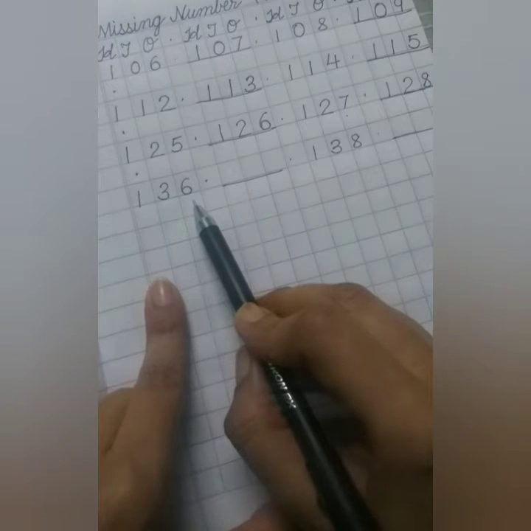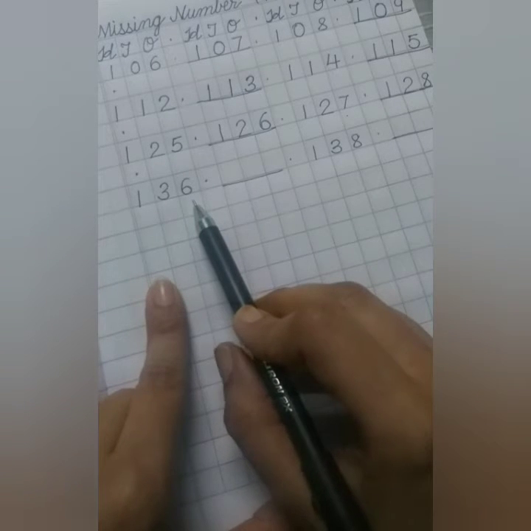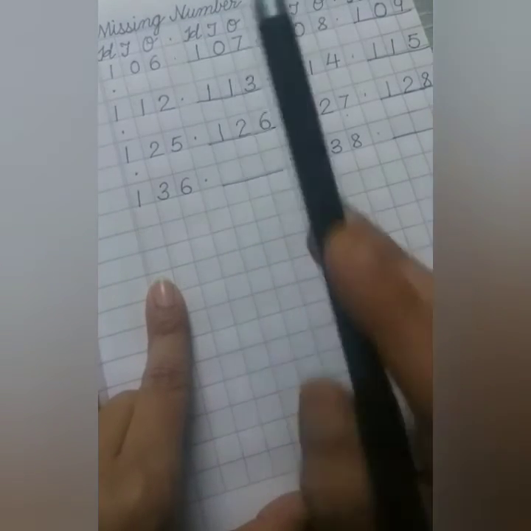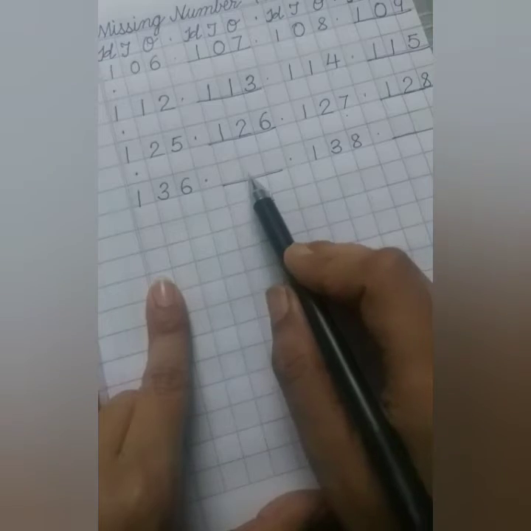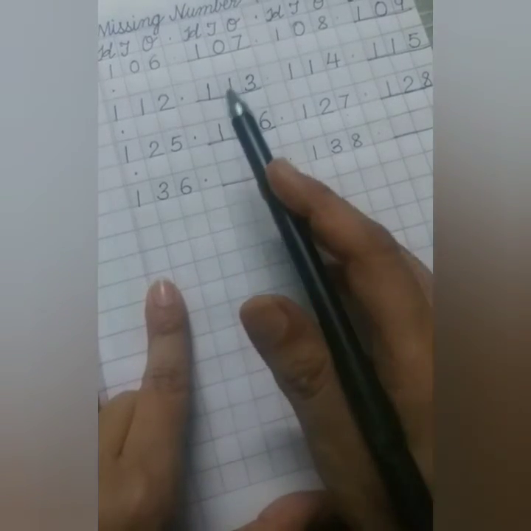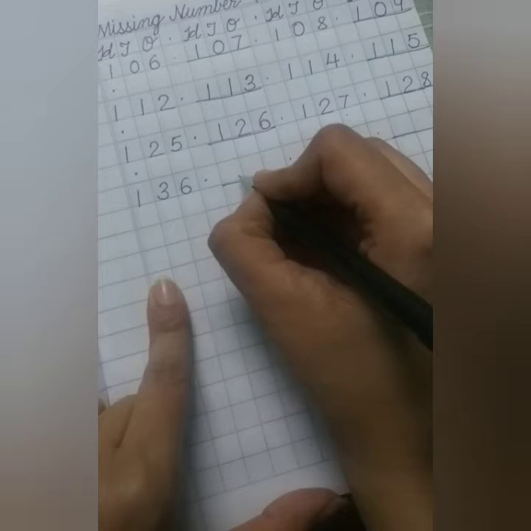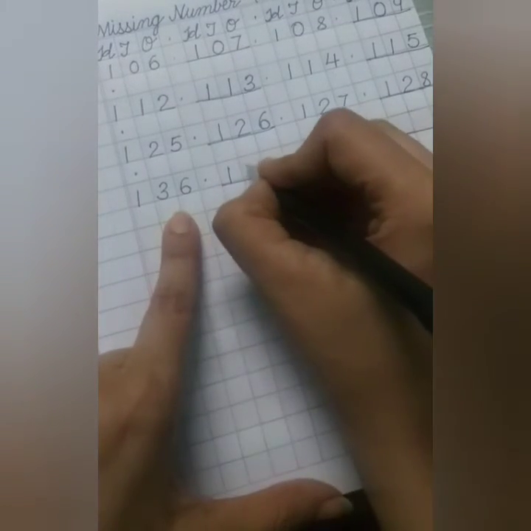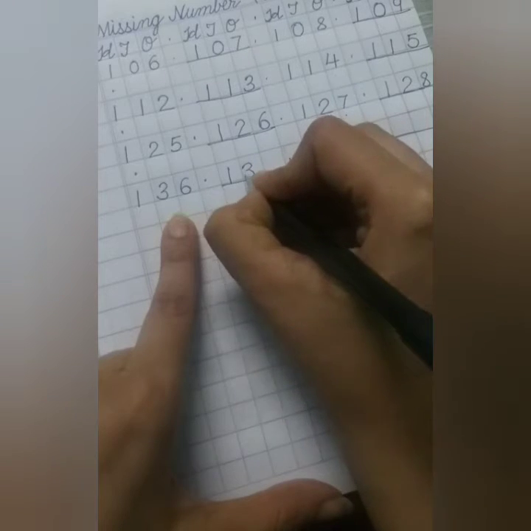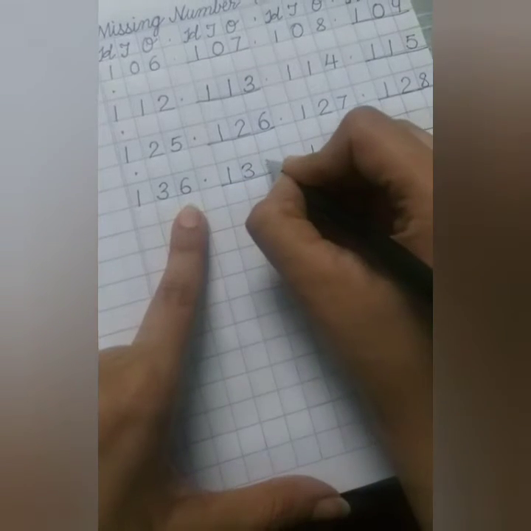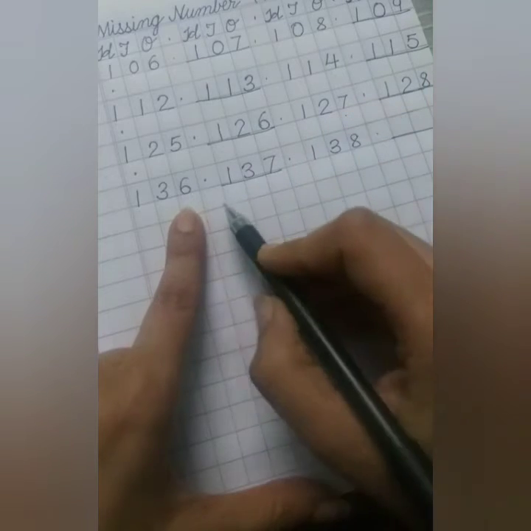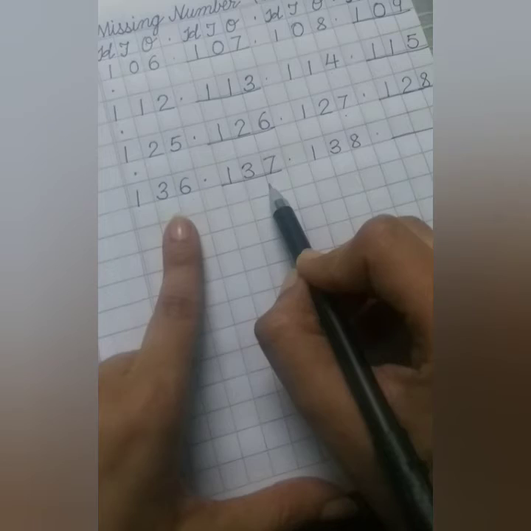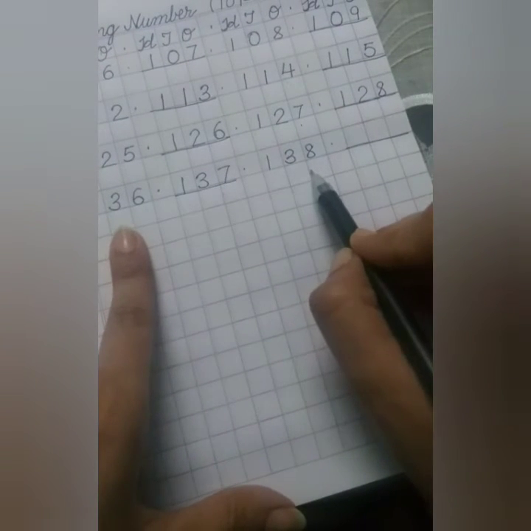136. What comes after 6? Children, we have already done this. What comes after 6? 7. Copy the same number. How will we write? The same 1, the same 3, but instead of writing 6, we will write 7. 136, 137, 138.